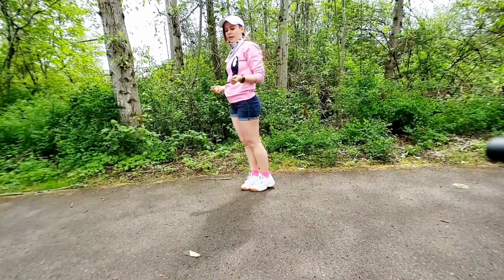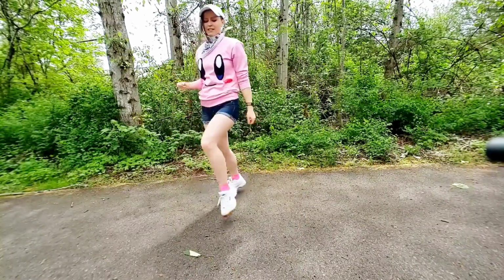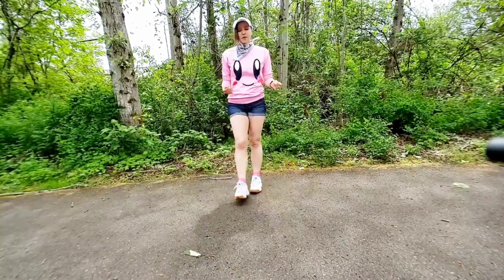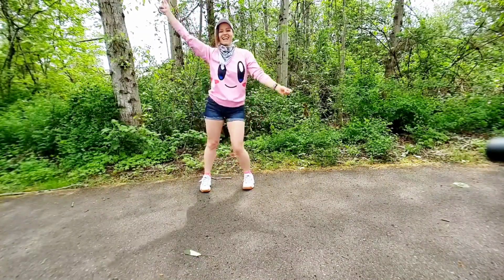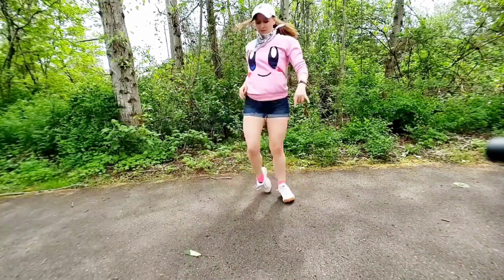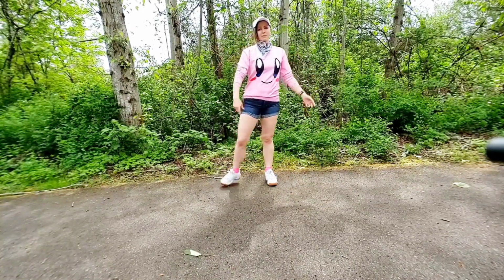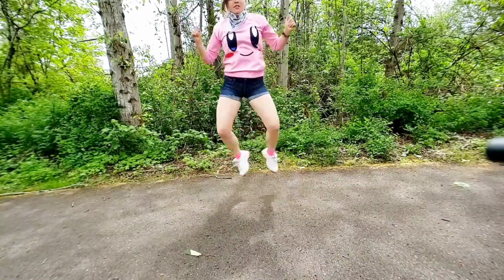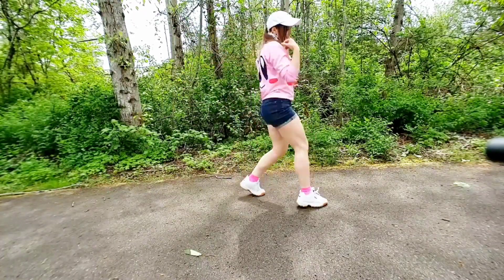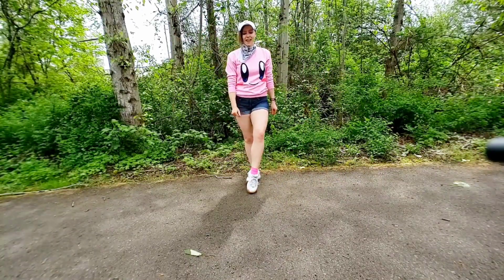So here we go. And 1 and 2 and 3 and 4 and 5, 6, 7, 8. You can throw it in at the beginning. 5, 6, 7, 8. 1, 2, 3, 4, 5, 6, 7, 8. You can use it for jumps. 5, 6, 7, 8. 1, 2, 3, 4, 5, 6, 7, 8. Or maybe you can throw a kick in there at the end.